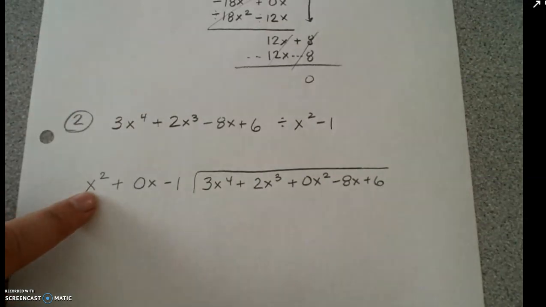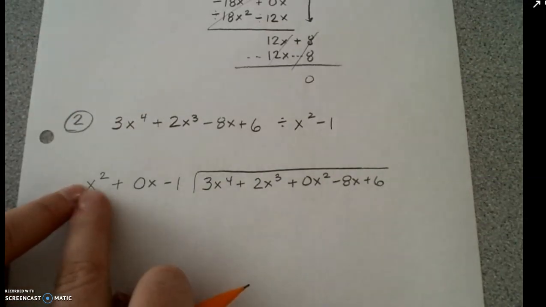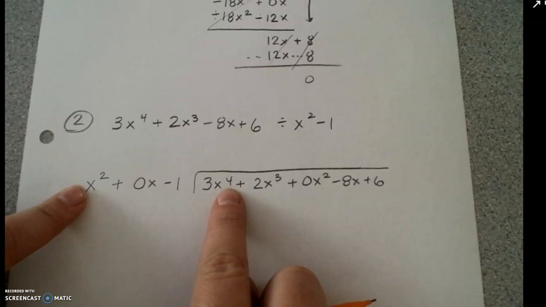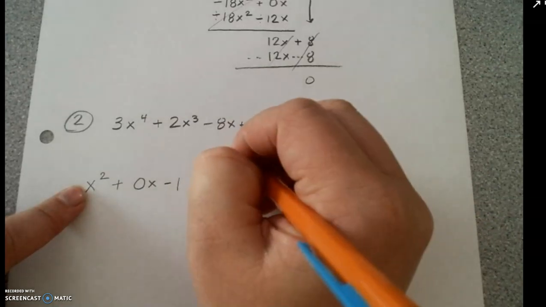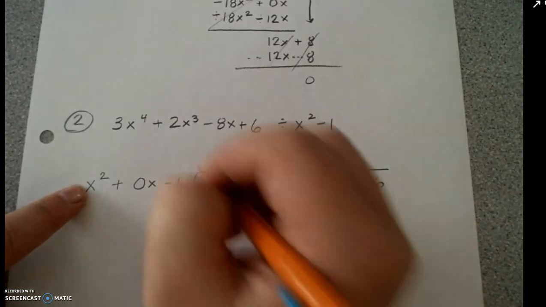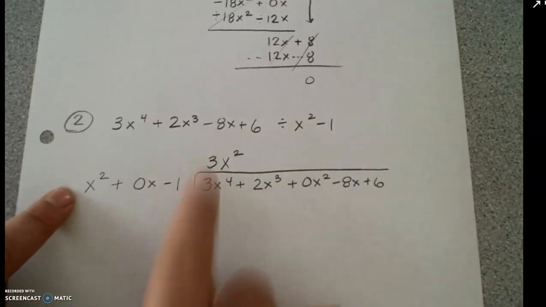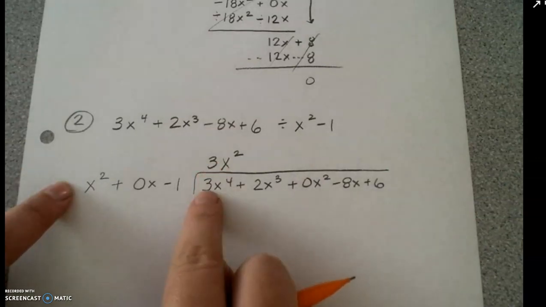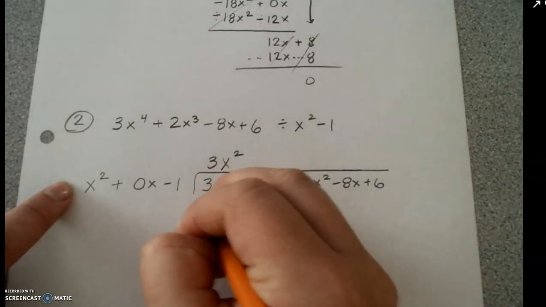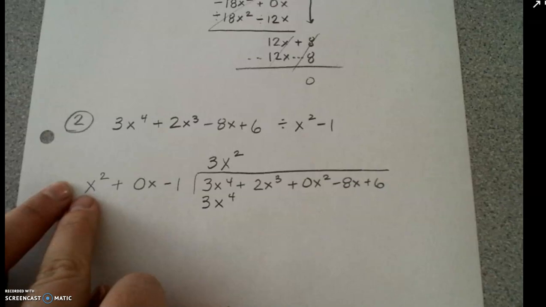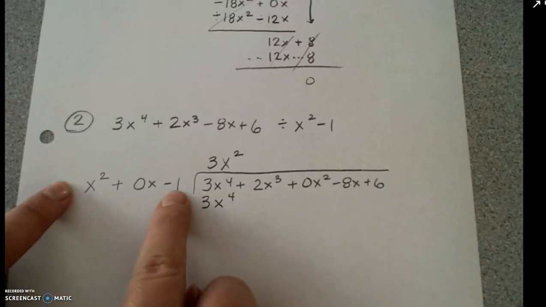Okay, so I'm going to ask what I need to go from x squared to x to the 4th. Well, I need 2 more x's, and then I also need a 3 to make that match. 1 times 3 is 3. So that's going to give me 3x to the 4th. Now I have to multiply everything out, right?